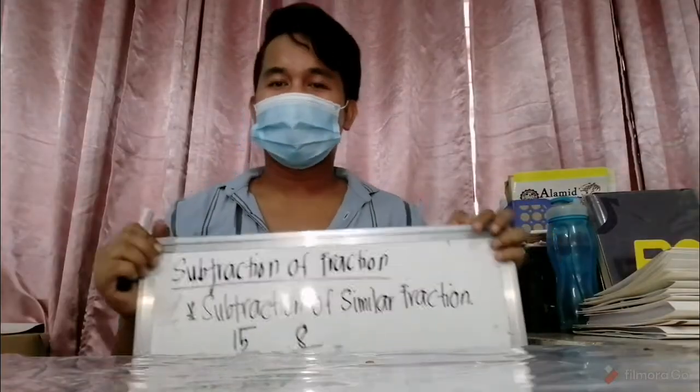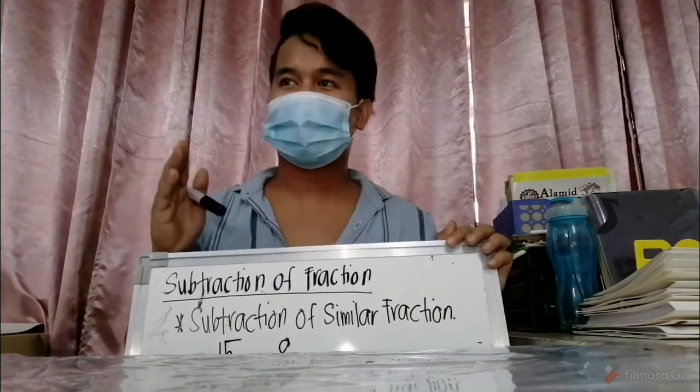So for the objectives that we have today, at the end of this lesson, the students should be able to subtract similar fractions, to subtract mixed numbers, and to subtract mixed numbers and whole numbers. So let us start with the subtraction of similar fractions.